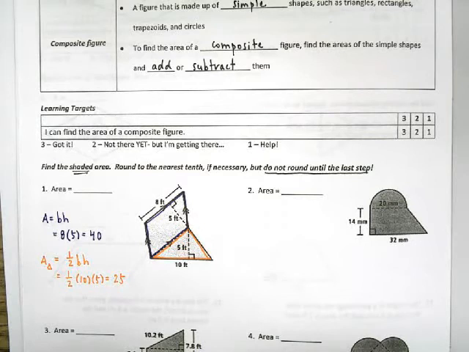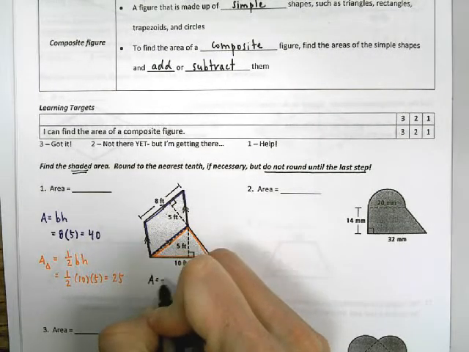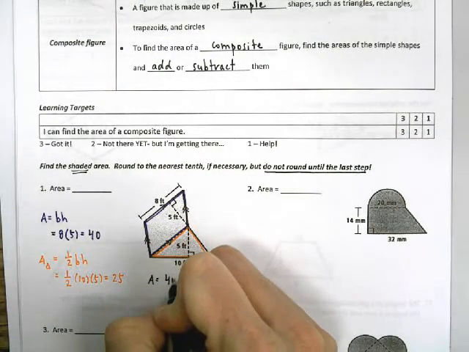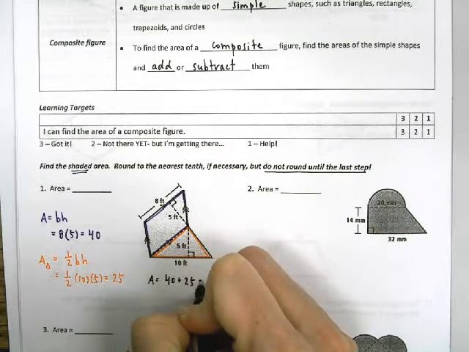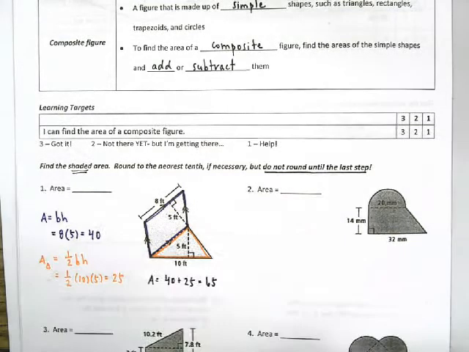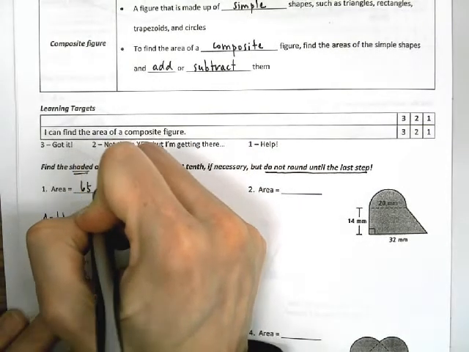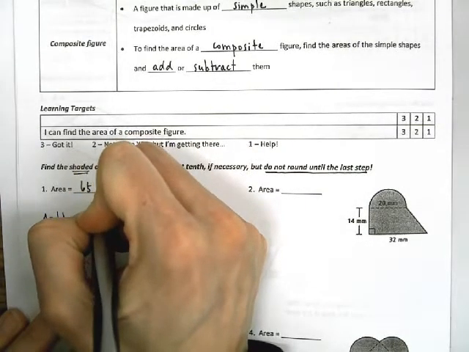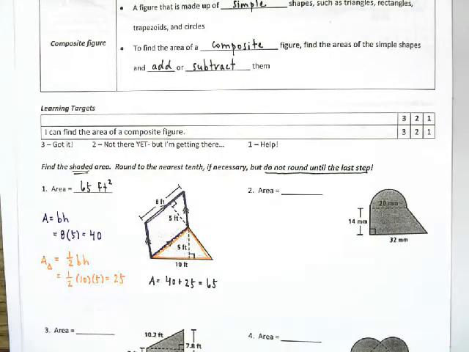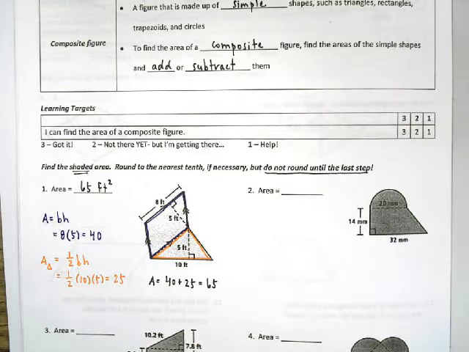So now if I want to find that total area of the composite figure, I'm just going to add those 2 areas together. So 40 plus 25, or 65. And again, I'm going to be careful to include my units. So I have 65 square feet. So that one's a nice, easy one.